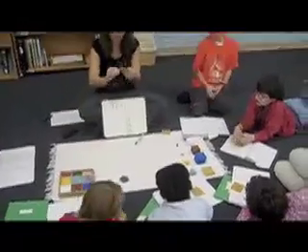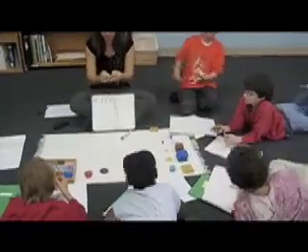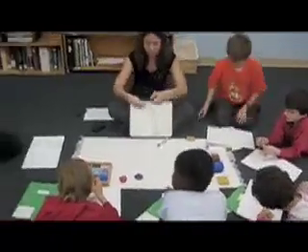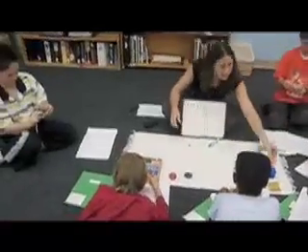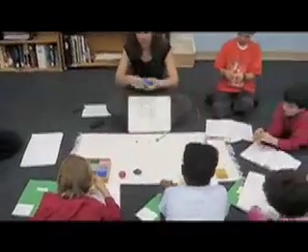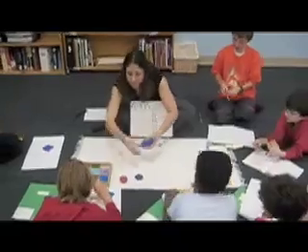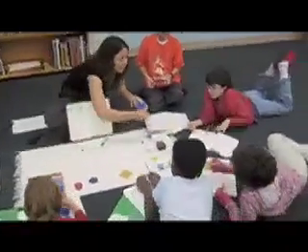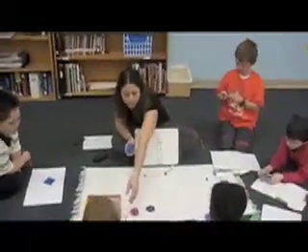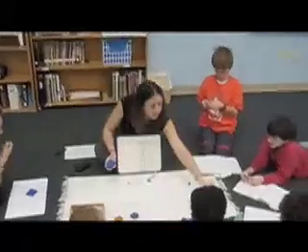Okay, so we are going to do one more. Go ahead and take the rubber bands off the 100 square. Each of you is going to get a 9 square. It's kind of hard to see the blue.